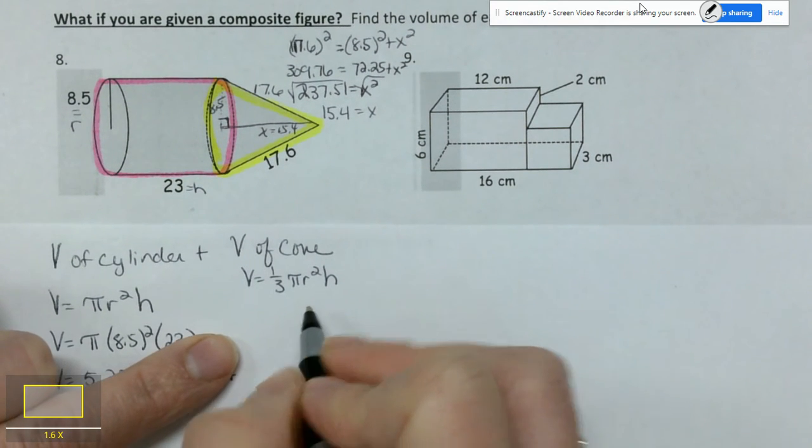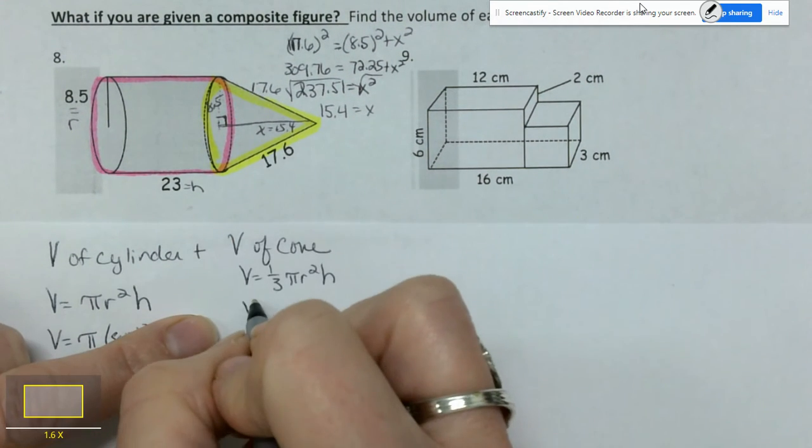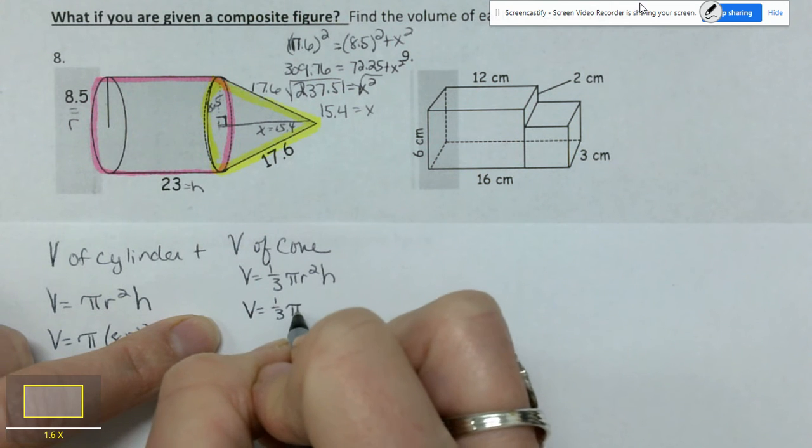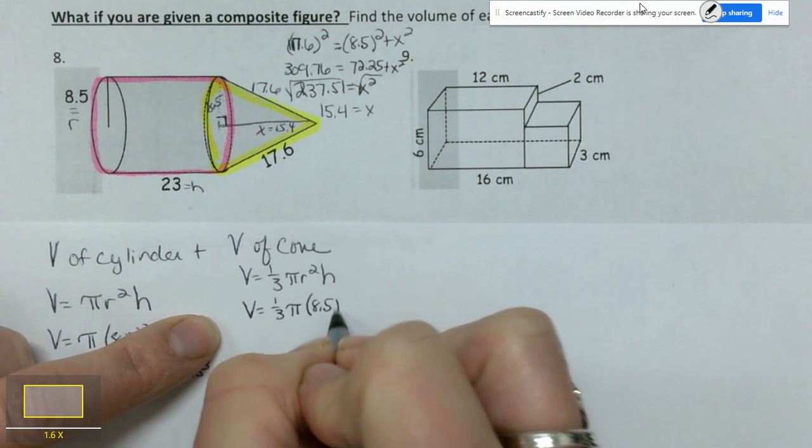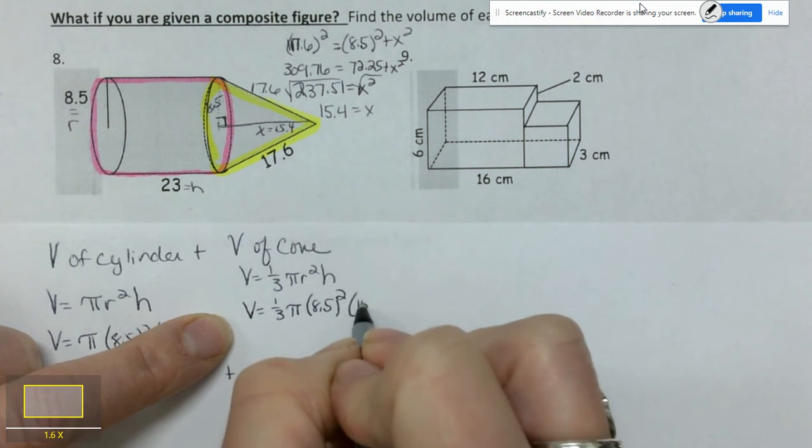Now I can come down to my formula because I've got my height. V equals 1/3 pi, r is 8.5, and h we just found to be 15.4.